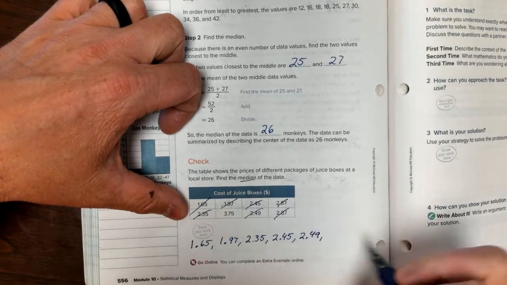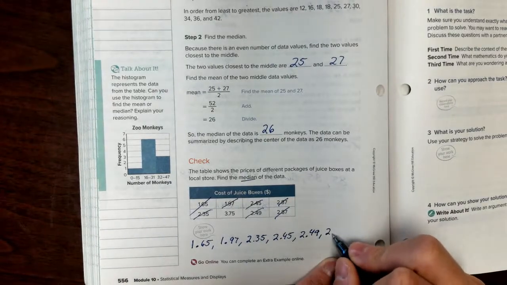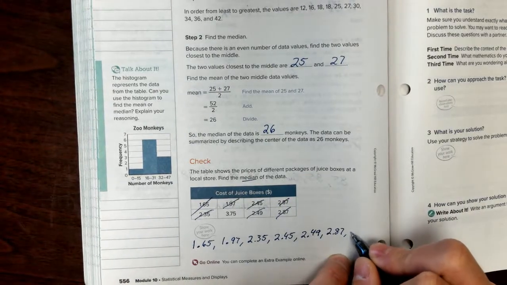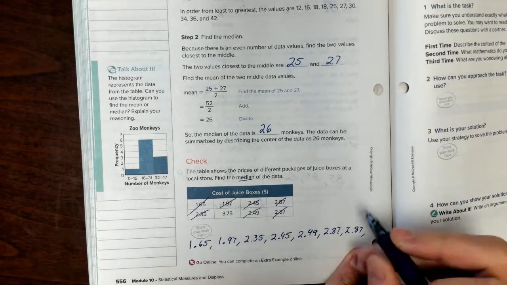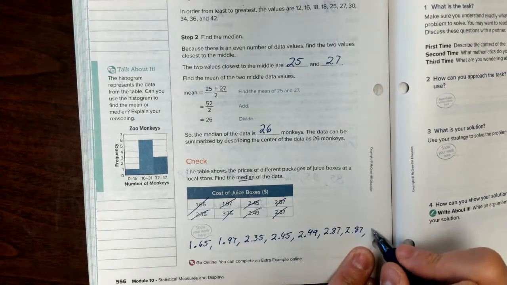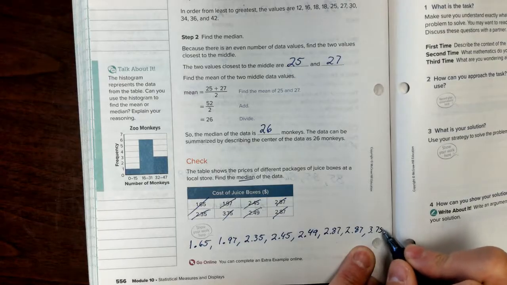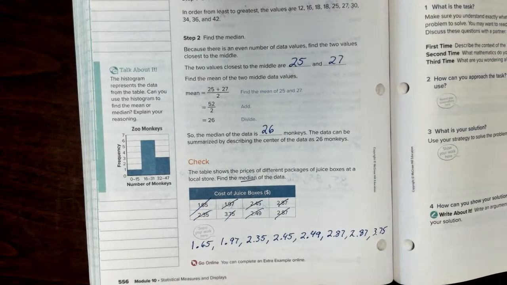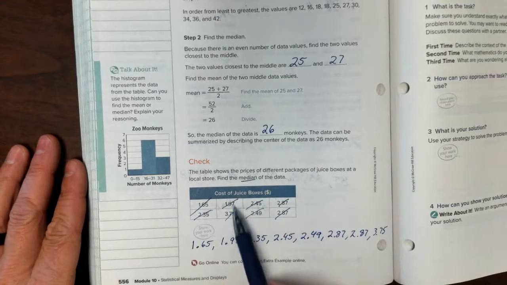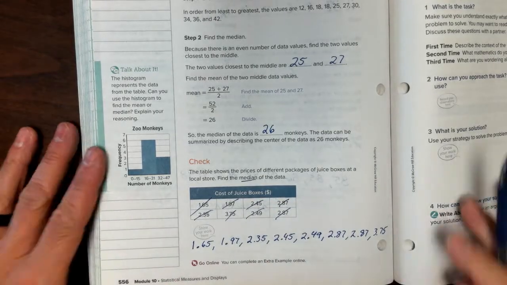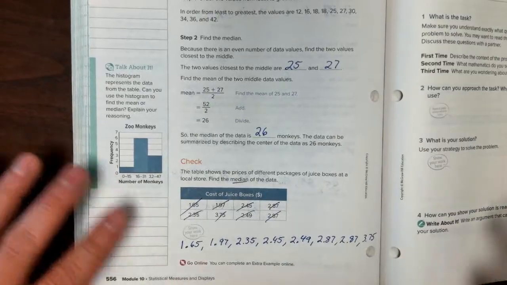Then 2.87, 2.87, so two of those. And then 3.75. All right. So we have 1, 2, 3, 4, 5, 6, 7, 8. So that means we're going to have two values in the middle.